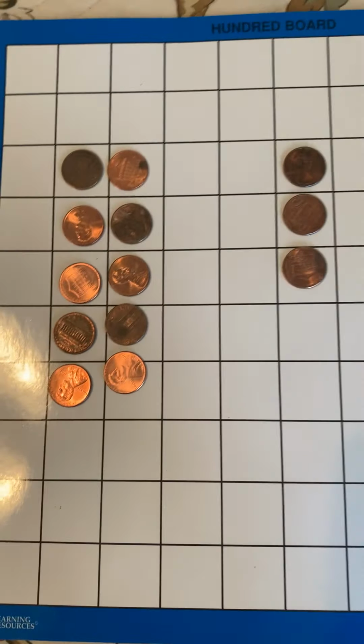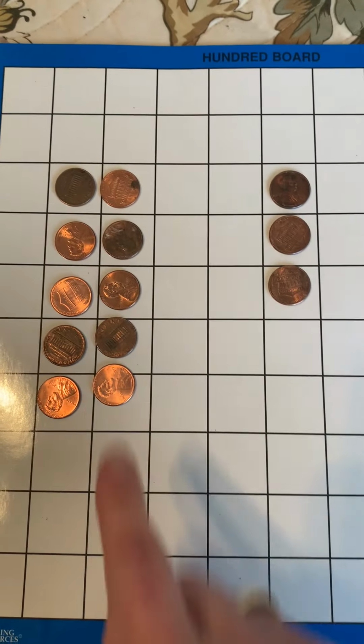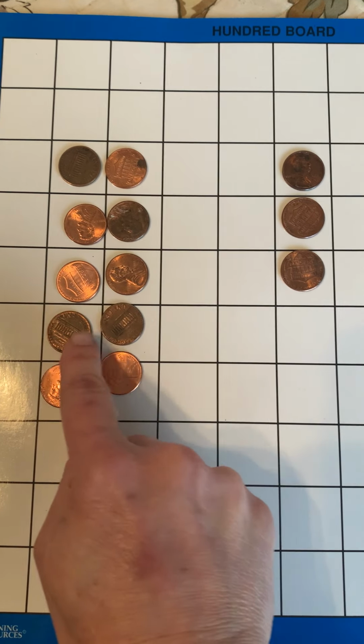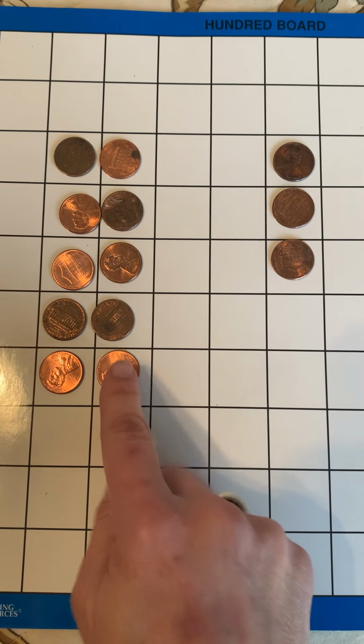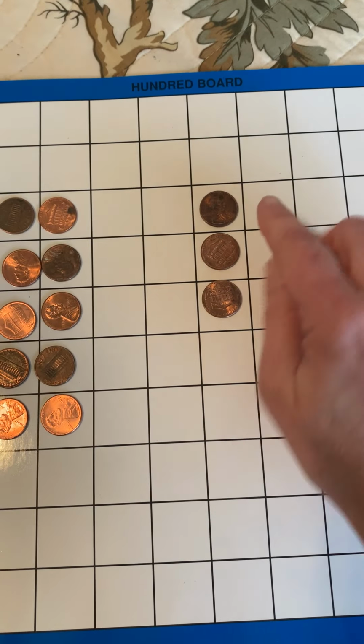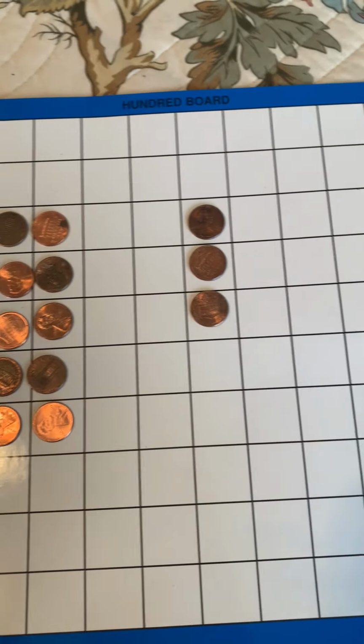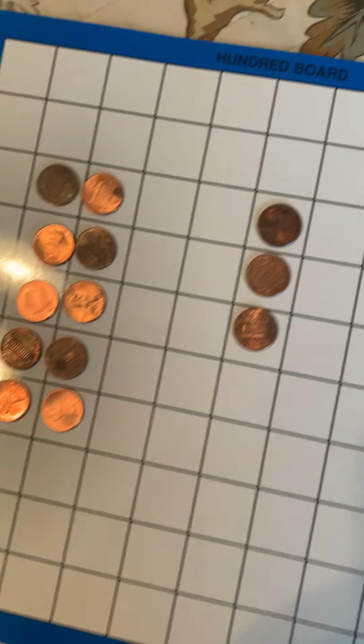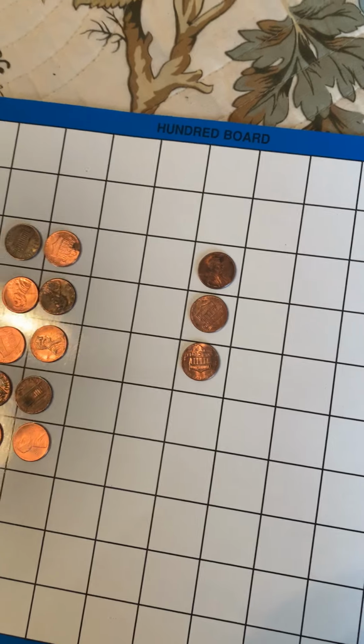Okay, so let's look at this. Here it is. This is my group of 10. 1, 2, 3, 4, 5, 6, 7, 8, 9, 10. And then over here I have 1, 2, 3. So remember, trading out 10 pennies gives us what? We should be able to trade out for 1 dime.